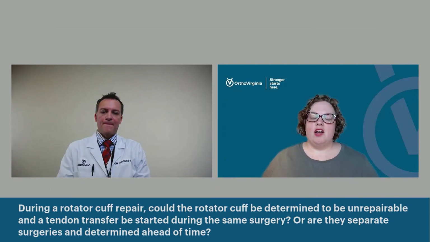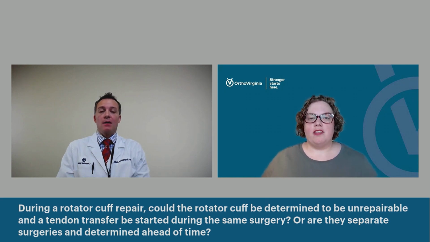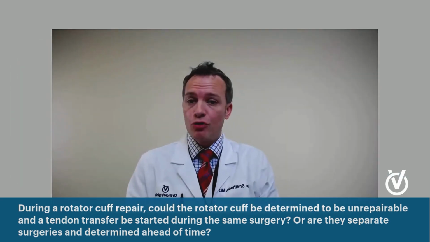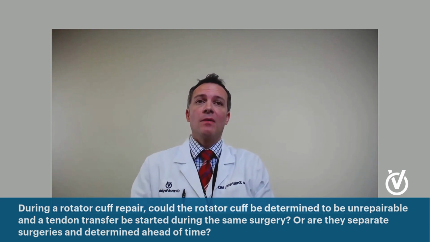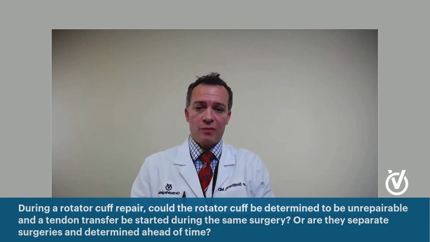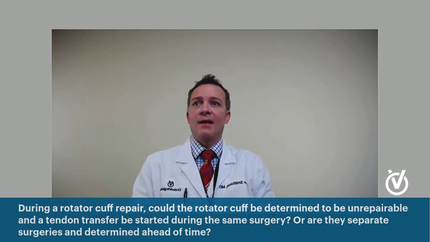During a rotator cuff repair, could the rotator cuff be determined to be unrepairable and a tendon transfer started during the same surgery, or are they separate surgeries from the start and determined ahead of time? In my practice, I tend to have more of a revision-based practice. And so I'm having this conversation with my patients at the time of planning for their initial surgery.